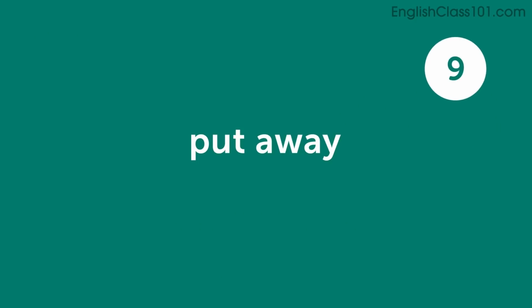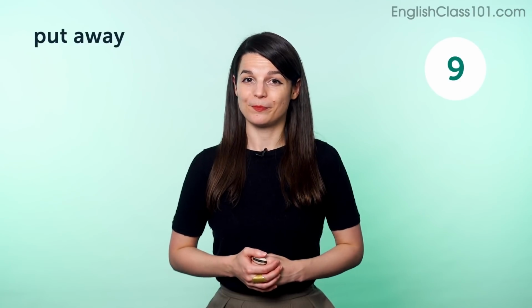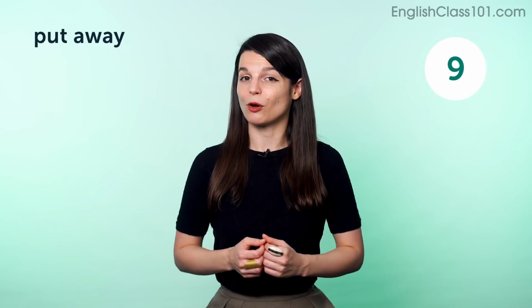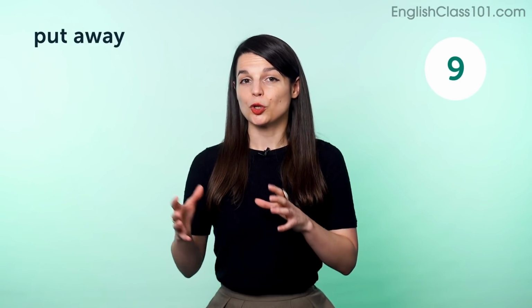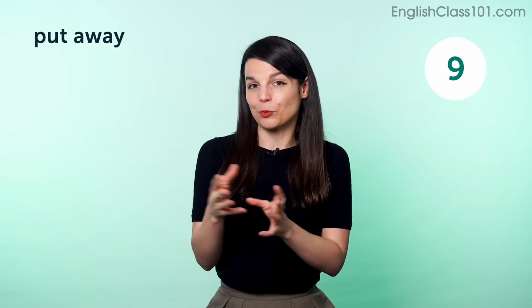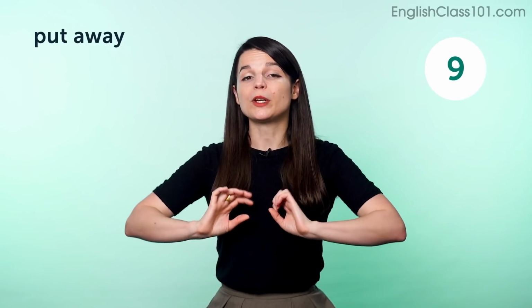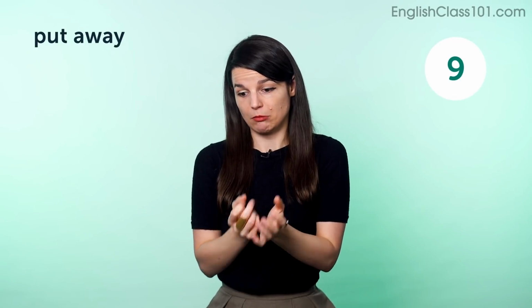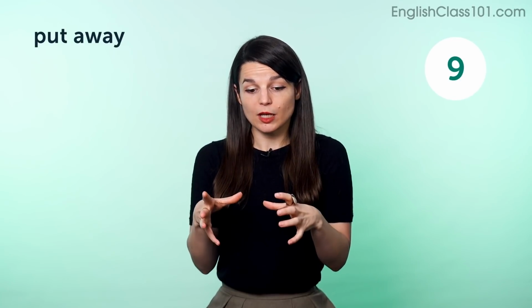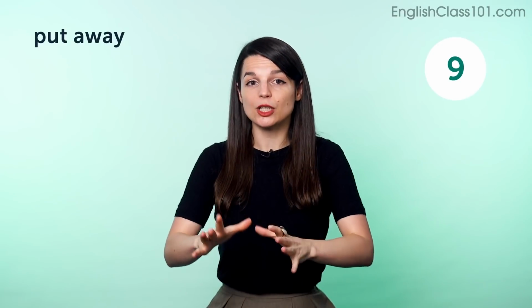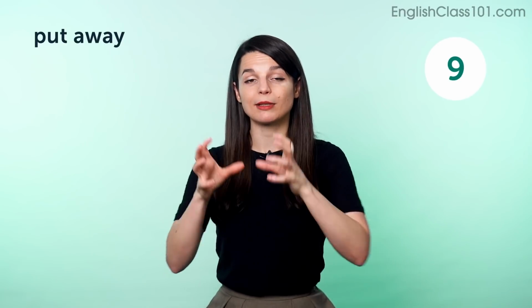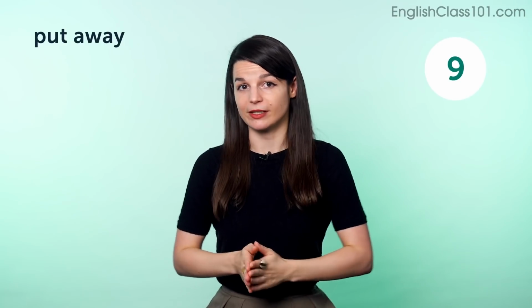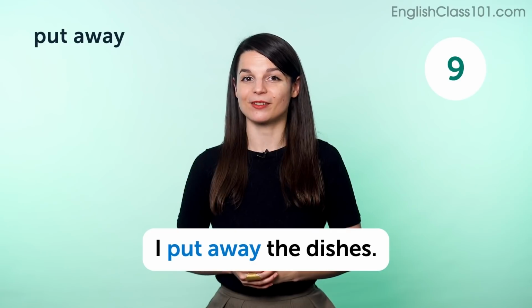Put away. To put something away or to put away something means to replace something. So after we use an item in our kitchen, somewhere else in our house, after we're finished using it, we need to put it away to replace that item in its correct position. I put away the dishes.